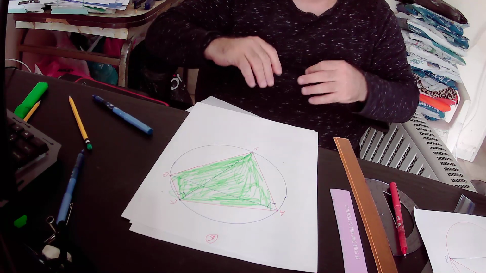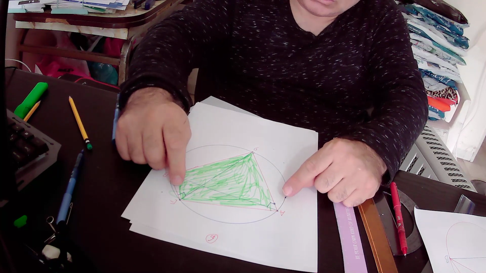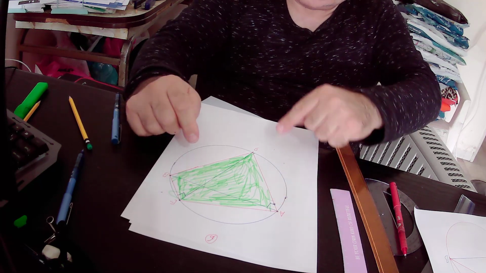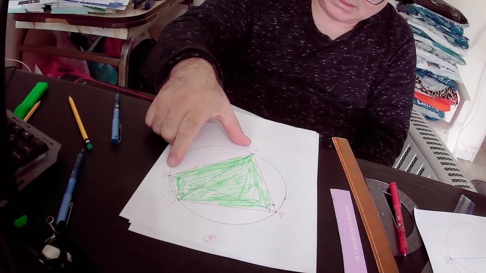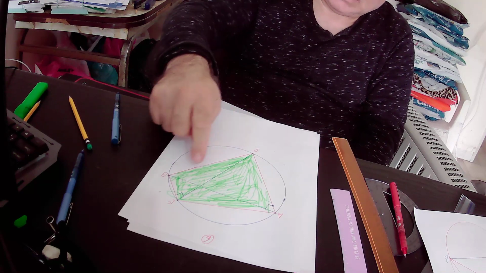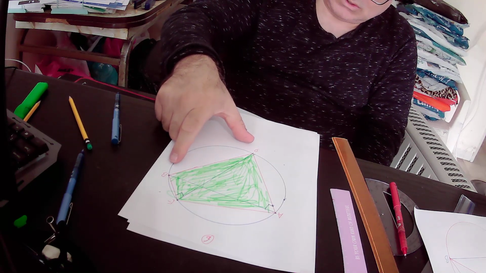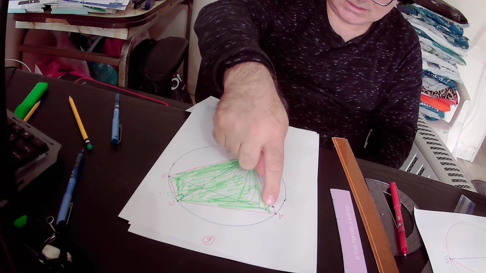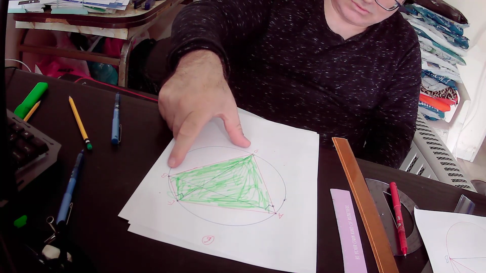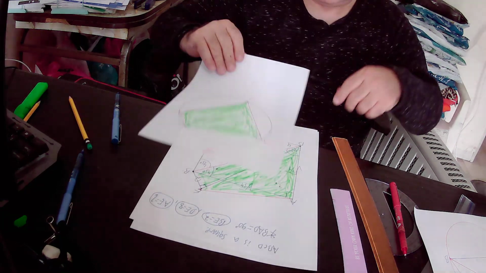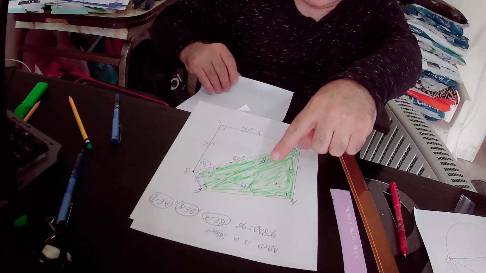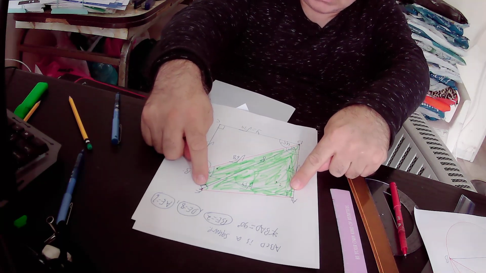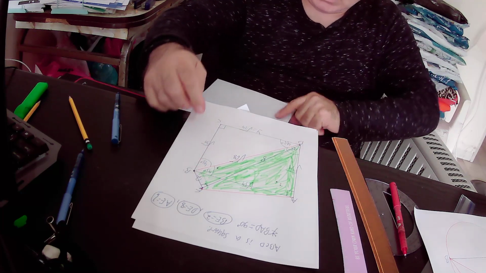In this drawing, we have those two right angles, and they both rest on line segment BD. Angle BED equals 90 degrees, and it rests on line segment BD. Angle BAD also equals 90 degrees, and it also rests on line segment BD. It is exactly the same quadrilateral as here.